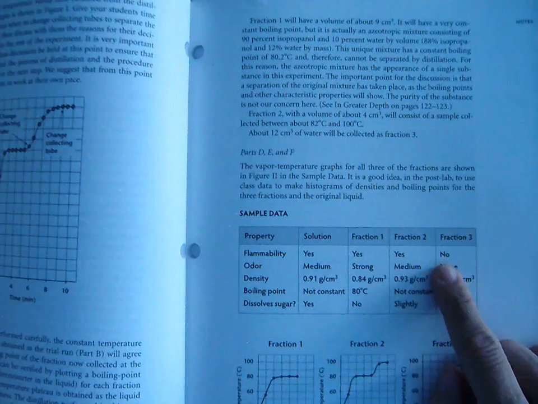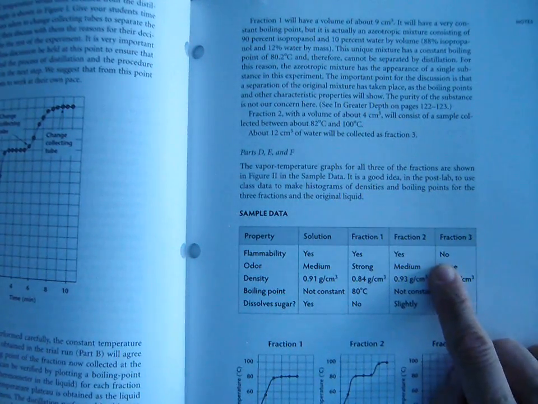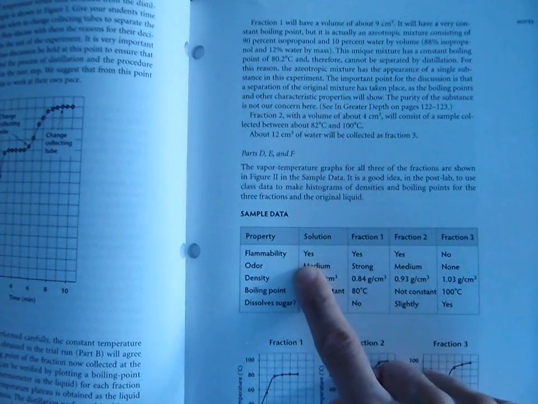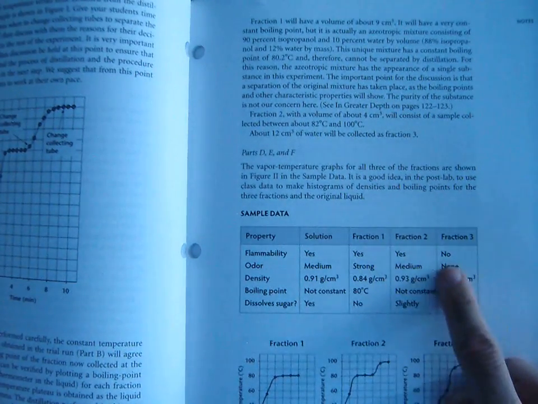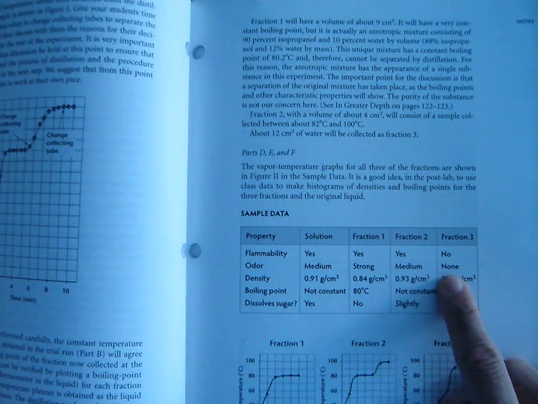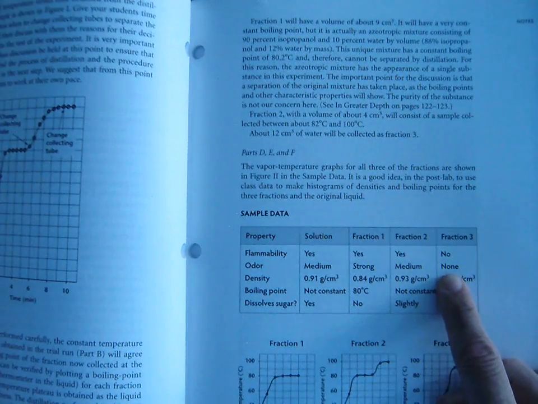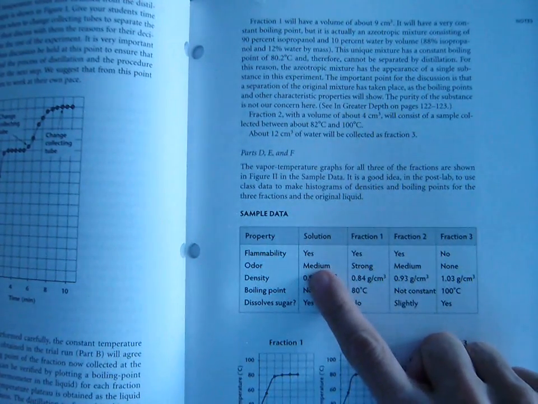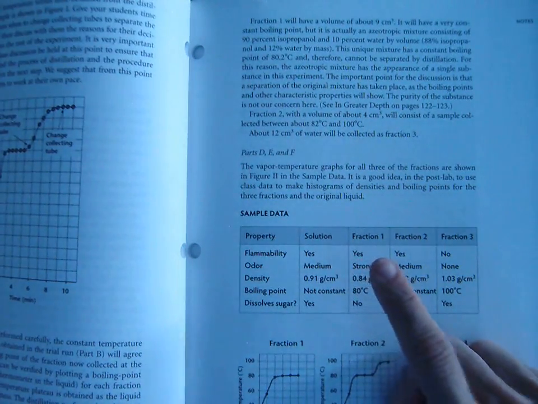If we tested it for flammability, we would find that it is not flammable. So if you take a paper towel and dip it in the water and pass it through the Bunsen burner flame, it does not go up in flames, which is interesting because the solution is flammable, and so is fraction 1. Fraction 3, which is our water, is not flammable. It has no odor whatsoever, which in my opinion is the most fascinating part, because we have this solution up here that has a very strong odor.